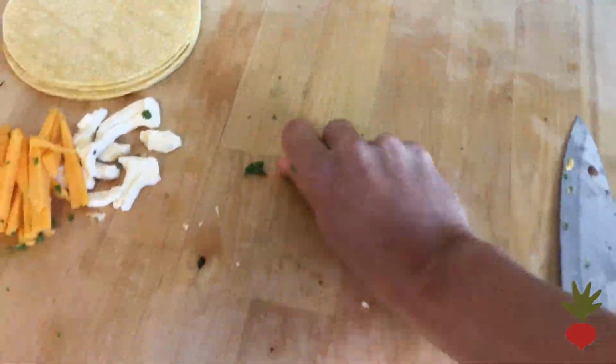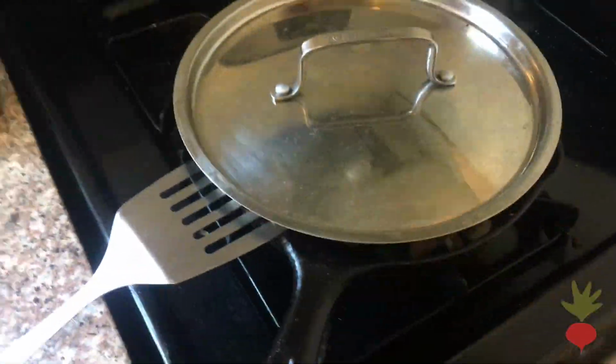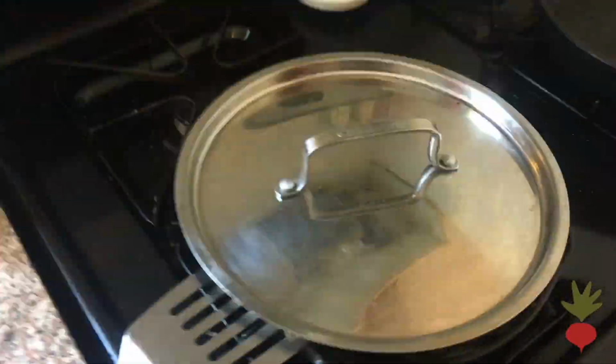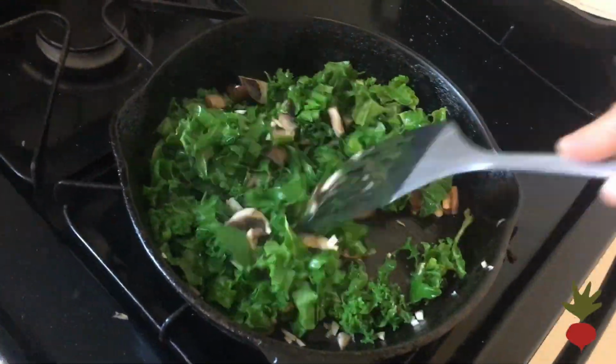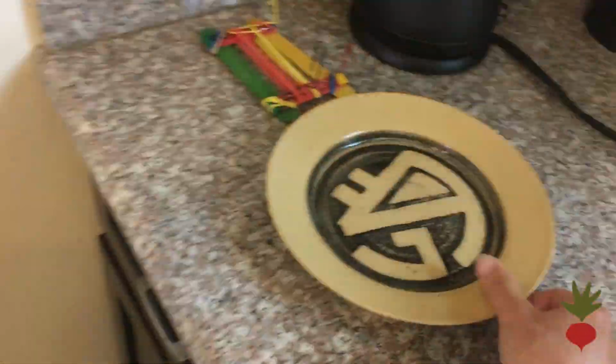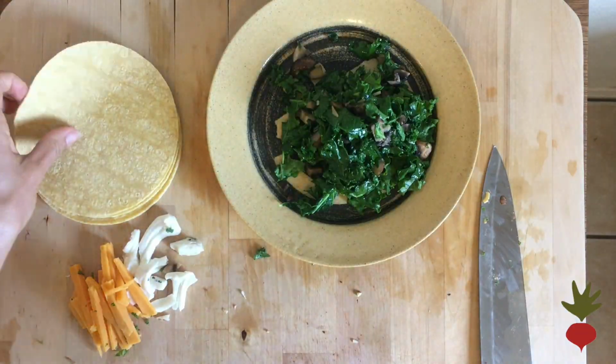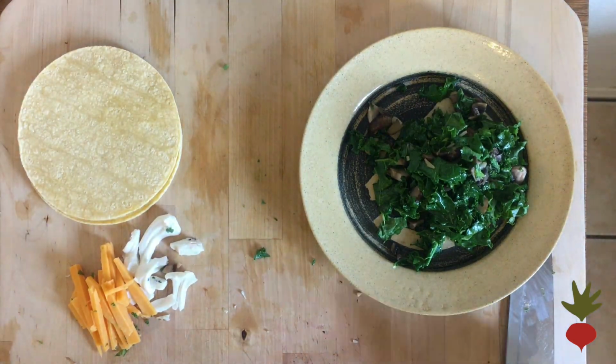So I'm going to throw in my kale. Now the mushrooms and garlic have begun to cook. I always like to put a lid on my greens. It helps them steam and cook a little faster. So I'm just lightly cooking these. And I'm going to throw them on a plate, the same plate that I'm going to be eating off of. And now I can prepare my quesadilla.